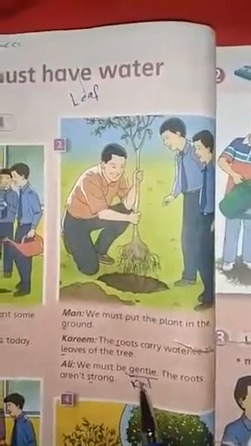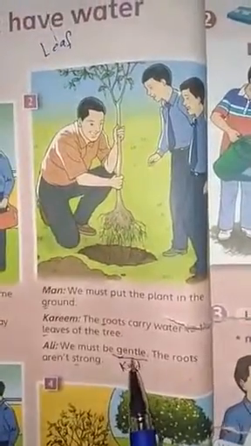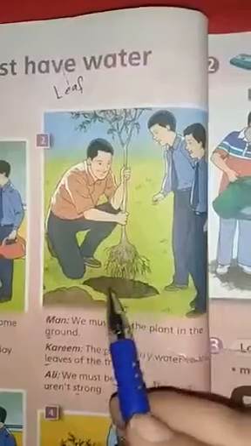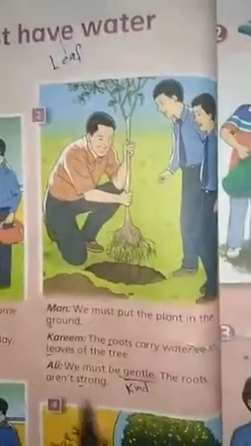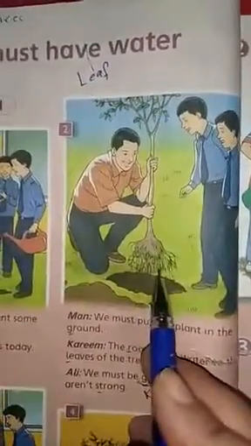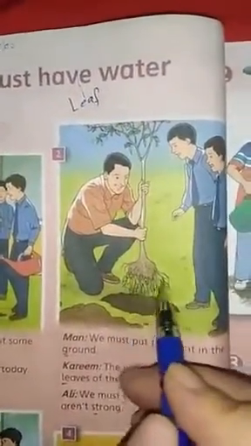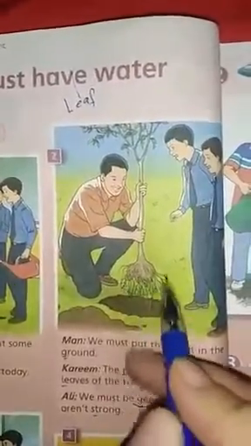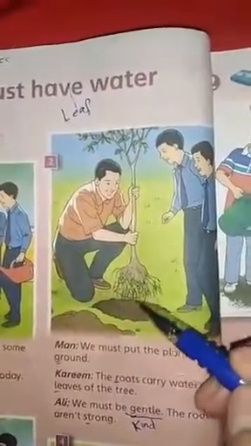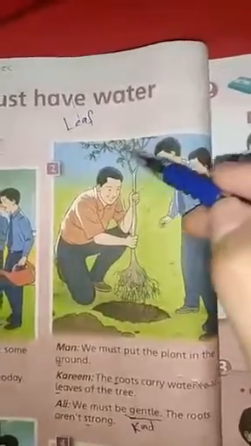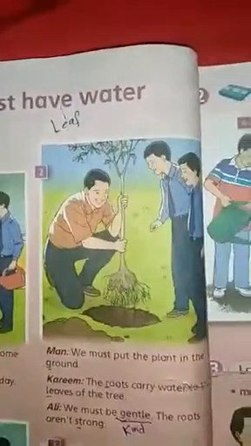What's the meaning of the word gentle? We must be kind. We have to put the plant in the ground gently. Why? Because the roots aren't strong. Why are the roots important? مهمة. Because they carry water to the leaves.